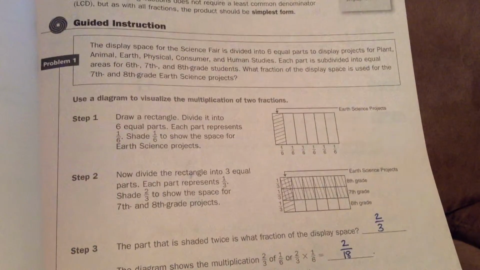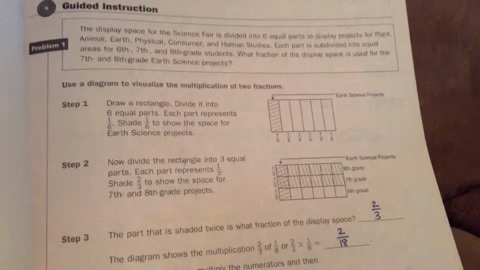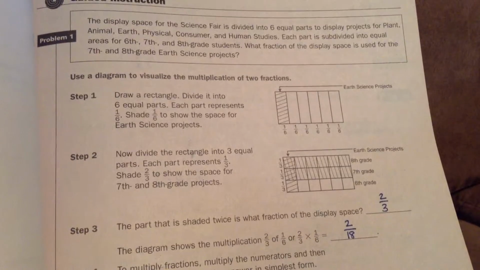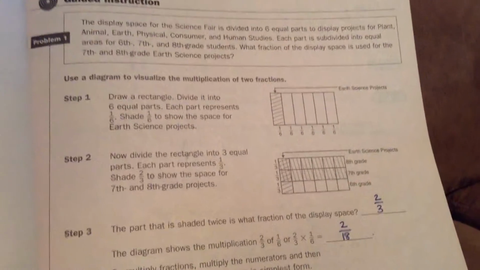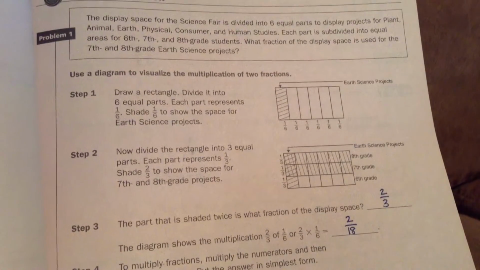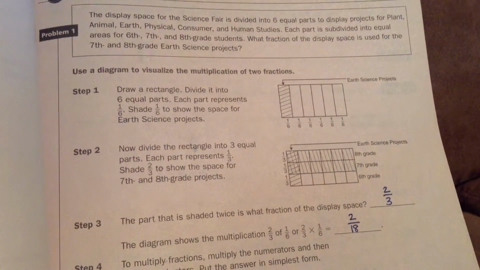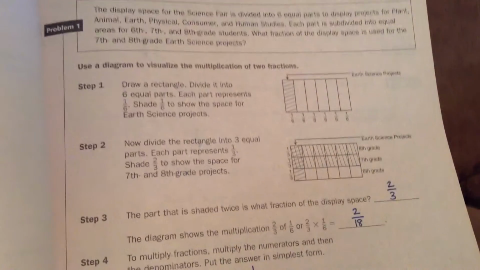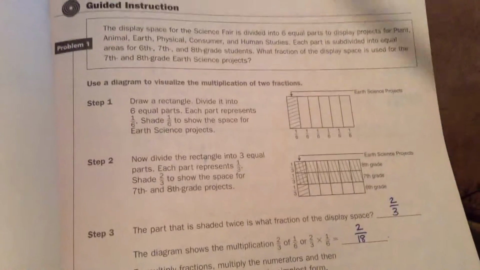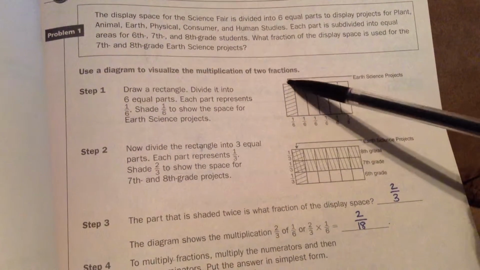Alright, the display space for the science fair is divided into 6 equal parts to display projects for plant, animal, earth, physical, consumer, and human studies. Each part is subdivided into equal areas for 6th, 7th, and 8th grade students. Which fraction of the display space is used for 7th and 8th grade earth science projects? So here's how we're going to divide it up.